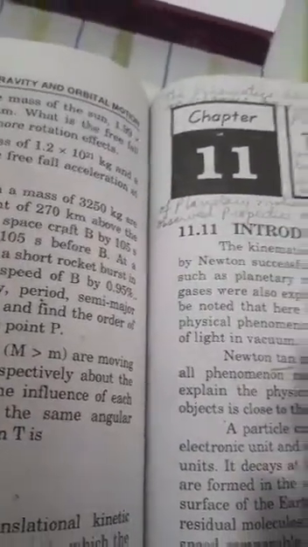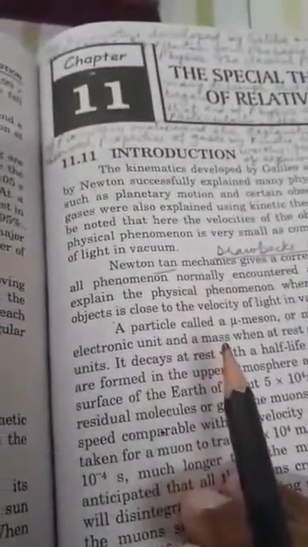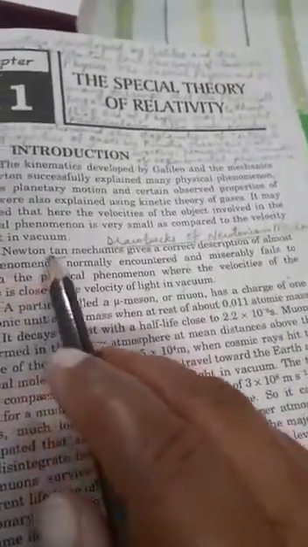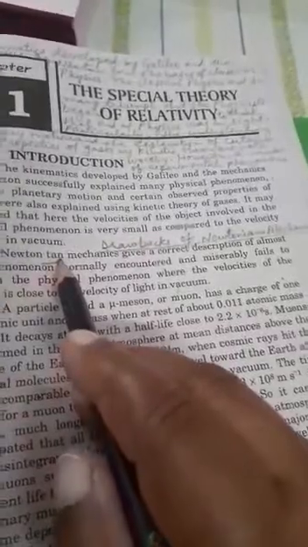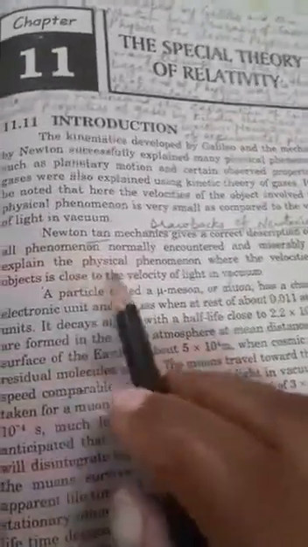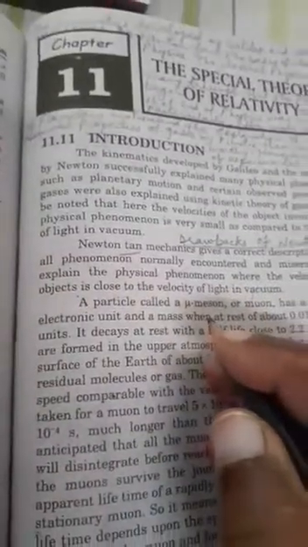And this is where the advent of modern physics comes in, which is our topic. Now we can simply say that Newtonian mechanics gives a correct description of almost all phenomena normally encountered and miserably fails to explain the physical phenomena where the velocity of the object is close to the velocity of light in vacuum.